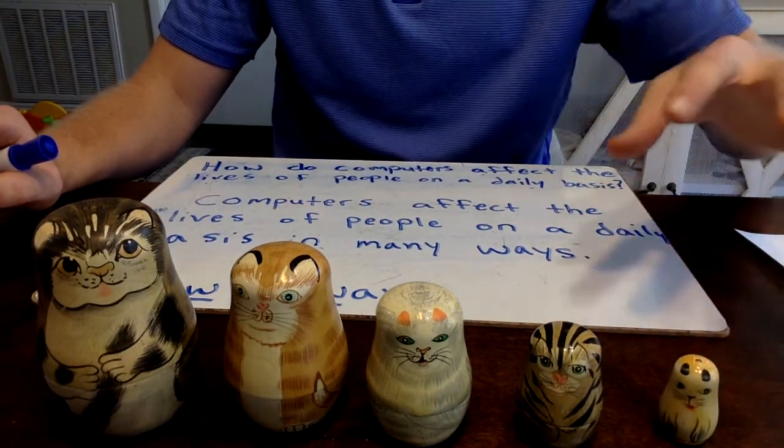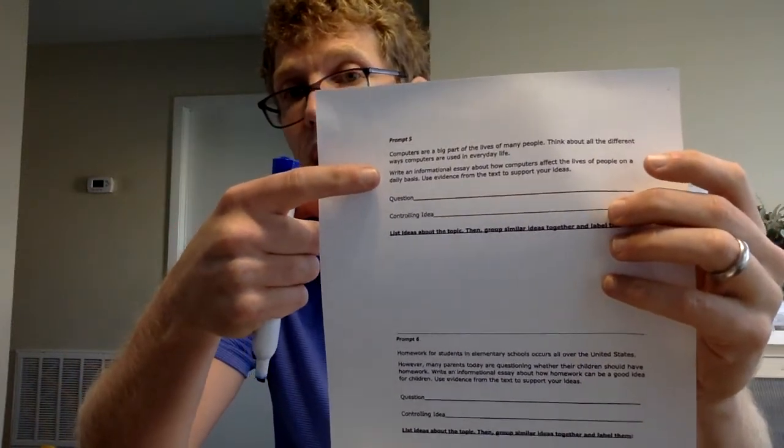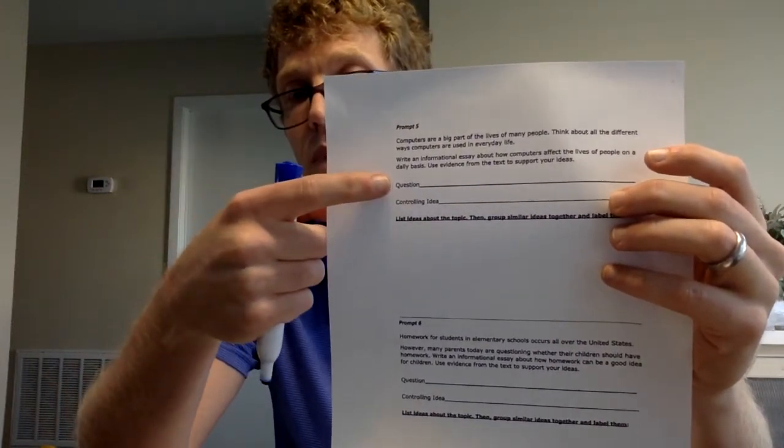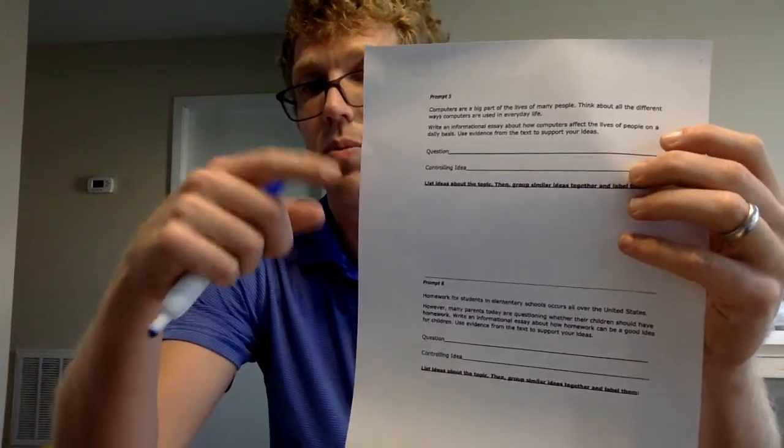You need to know how to write your controlling idea because you're going to use it all throughout your writing. So make sure you know how to find your controlling idea within the prompt and use it to make a question, so that you know what to answer when you're making your point.